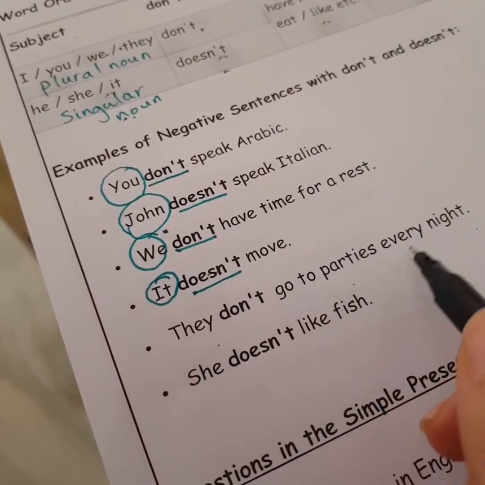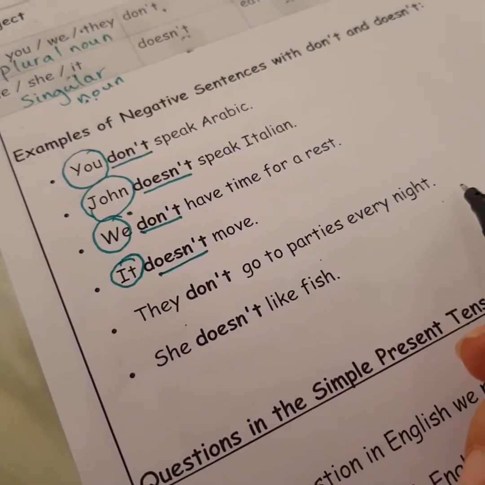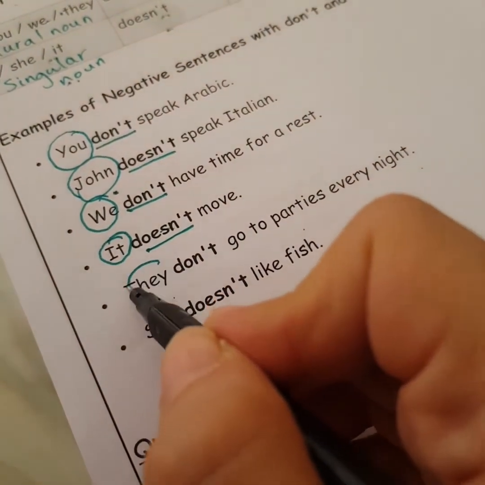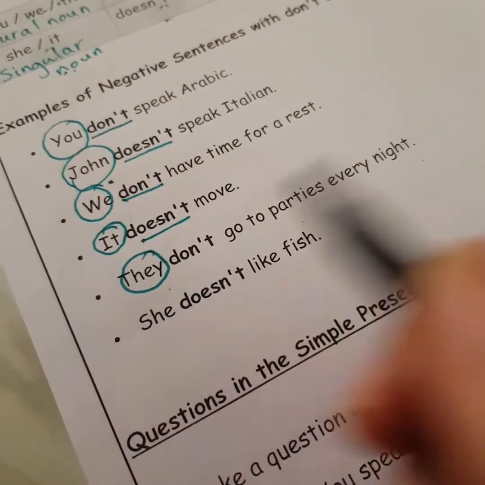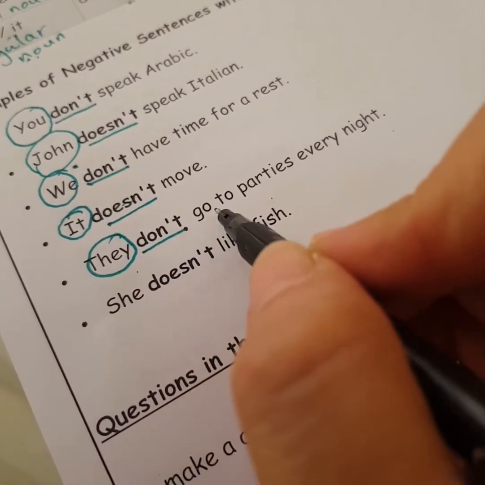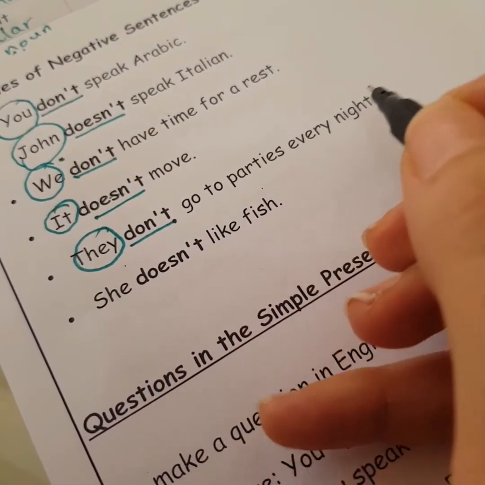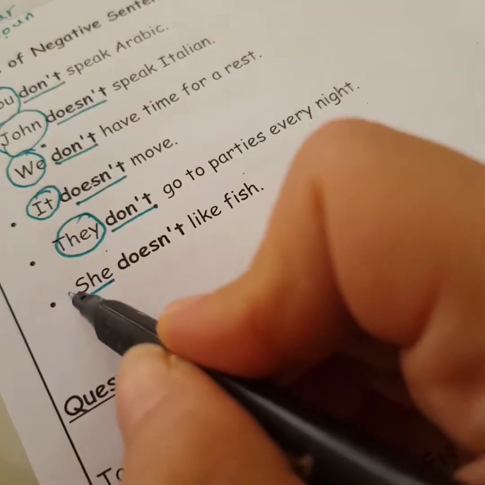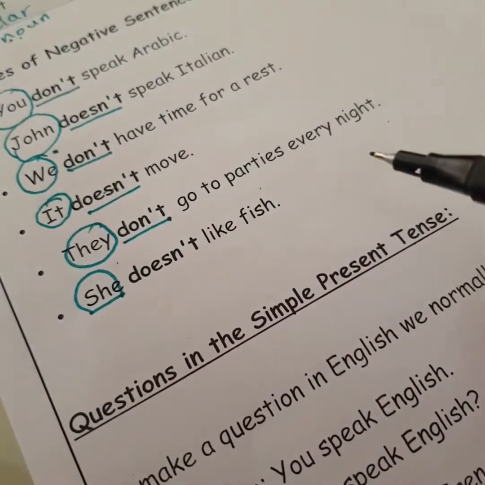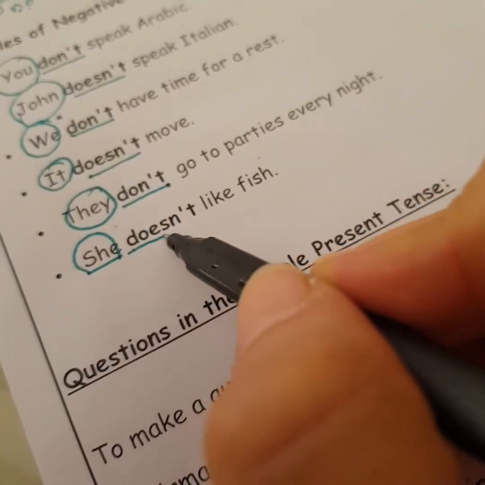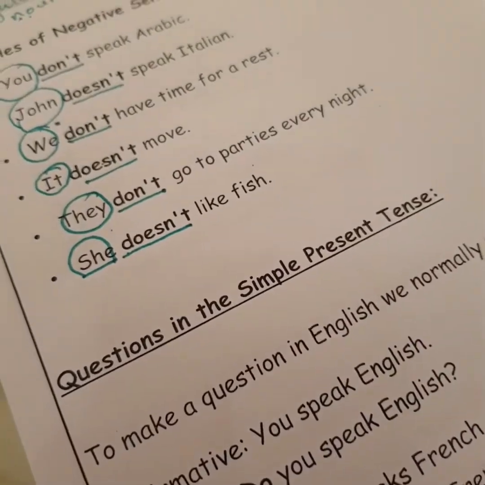They don't go to parties every night. They is a plural pronoun, so we use don't go to parties every night. She is a singular pronoun, so I used doesn't like fish.